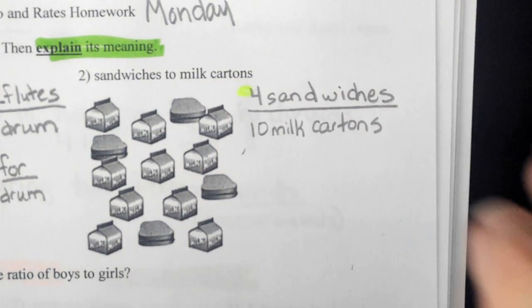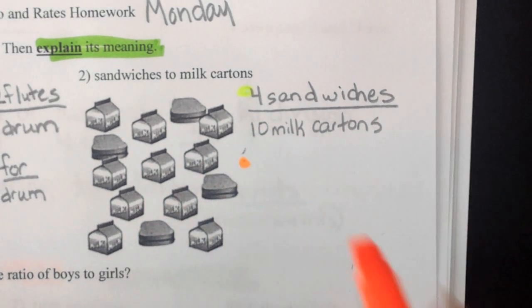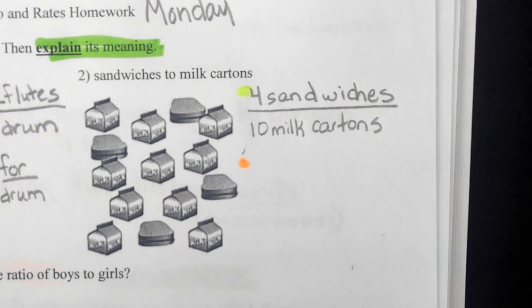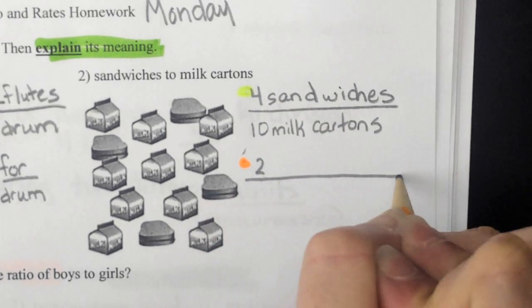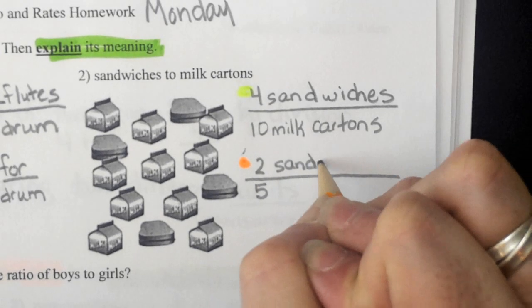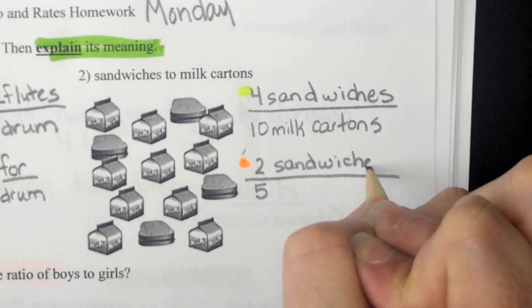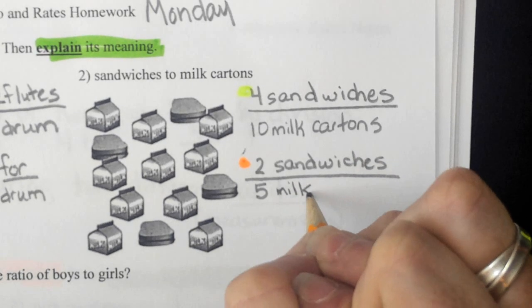Guys, everybody should at least be on number 2 with me. Second thing, simplify. 4 and 10, 2 and 5, yes. Also, if they have put the word in a sentence, there is no reason to spell it wrong. Get picky.